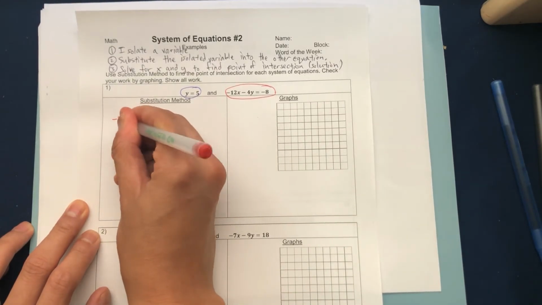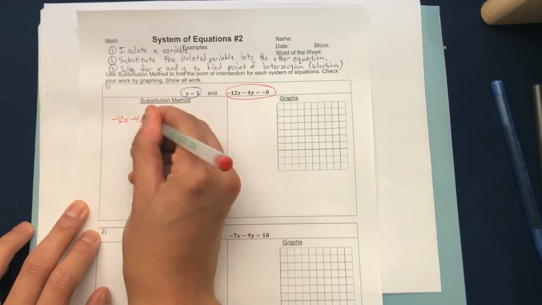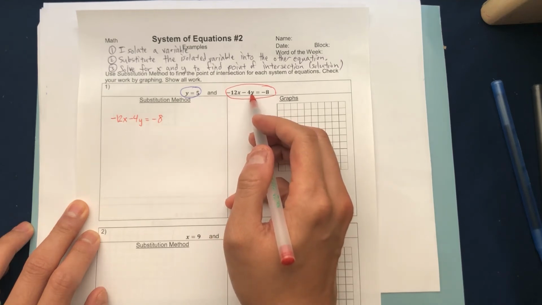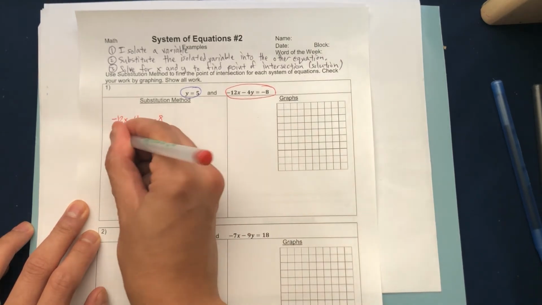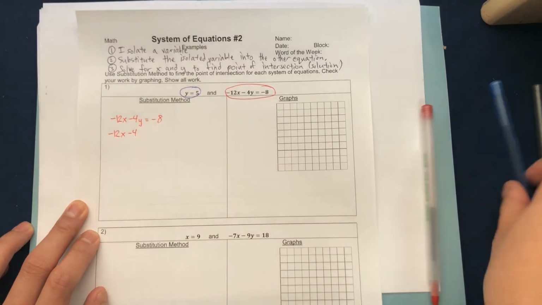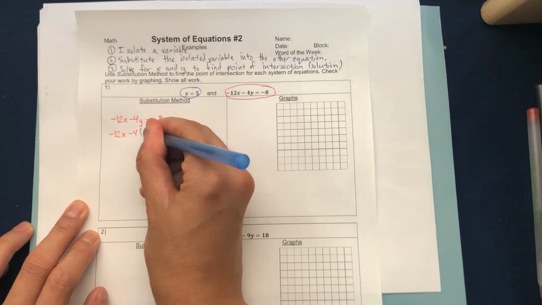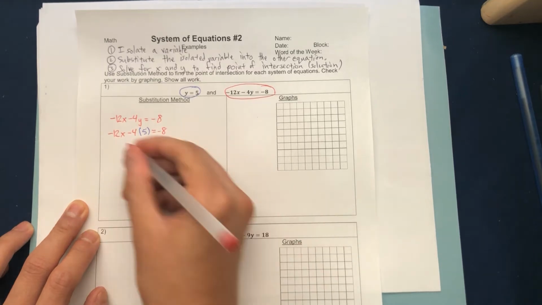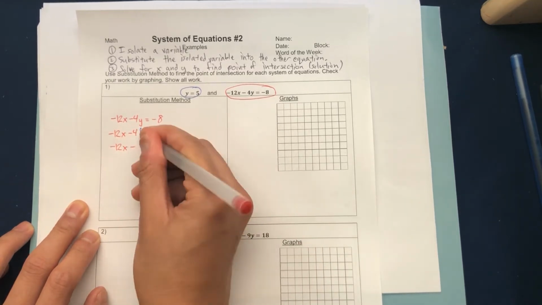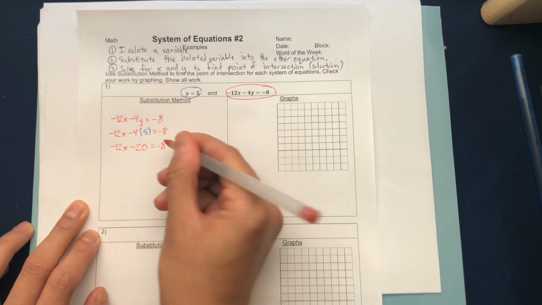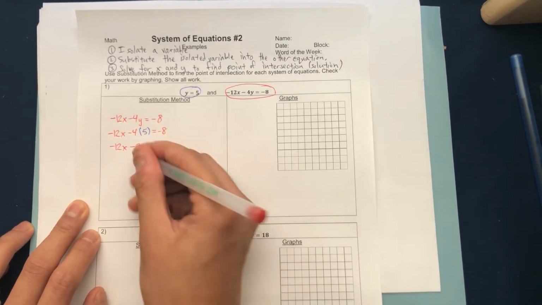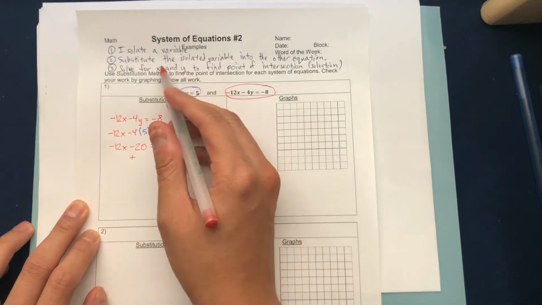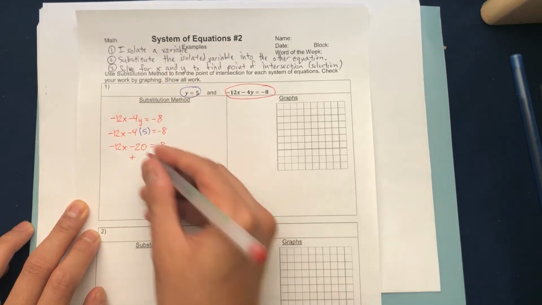So we have negative 12x minus 4y equals negative 8. And since y equals 5, instead of writing y, I'm going to write the number 5 by substituting. So negative 12x minus 4 times y, which is 5, equals negative 8. Then we simplify. We get negative 12x, 4 times 5 is 20. So negative 12x minus 20 equals negative 8. Then we try to isolate for x. We already know what y equals. Now we're going to solve for x to find the point of intersection.